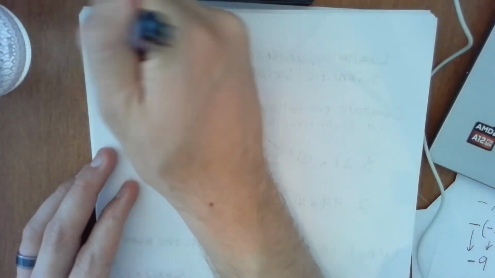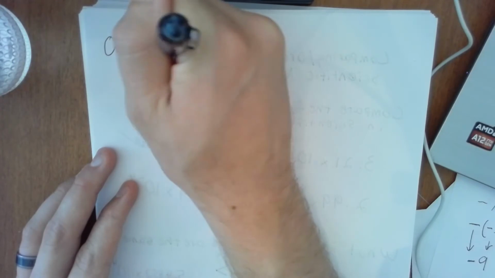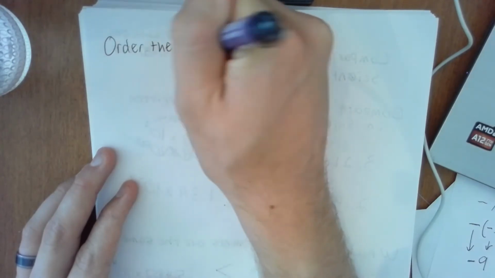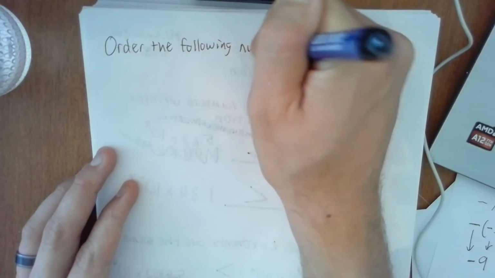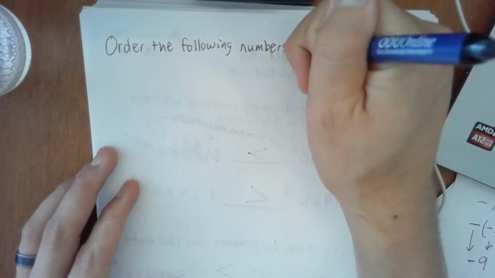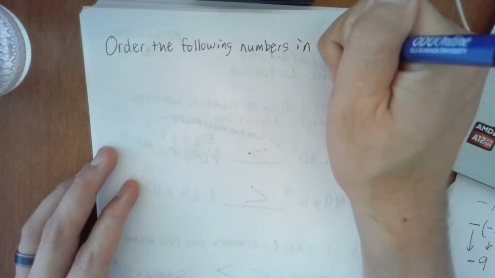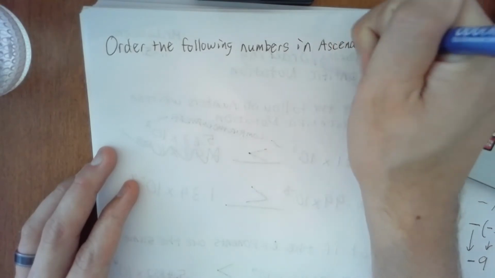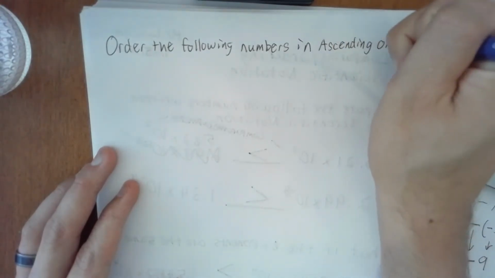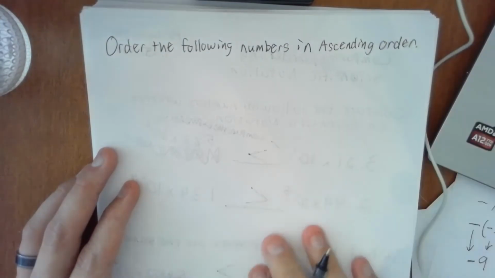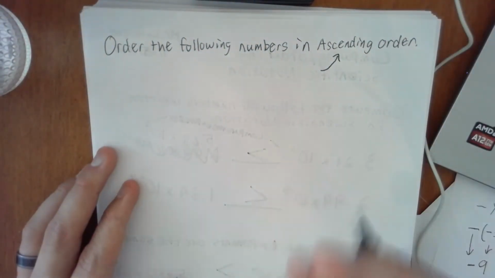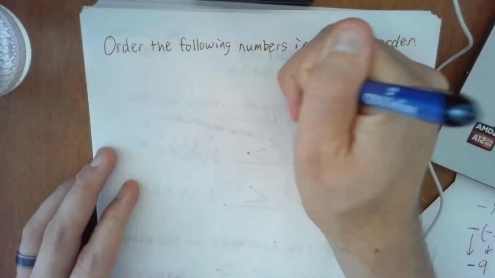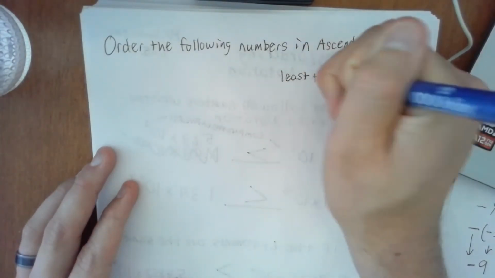So order the following numbers in ascending order. Remember, we learned a couple weeks ago the word ascending. That's just a big old fancy word for least to greatest.